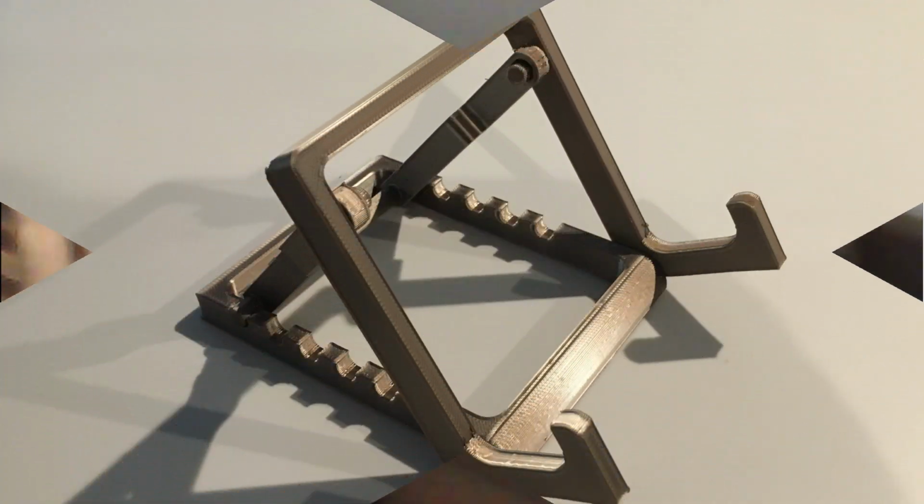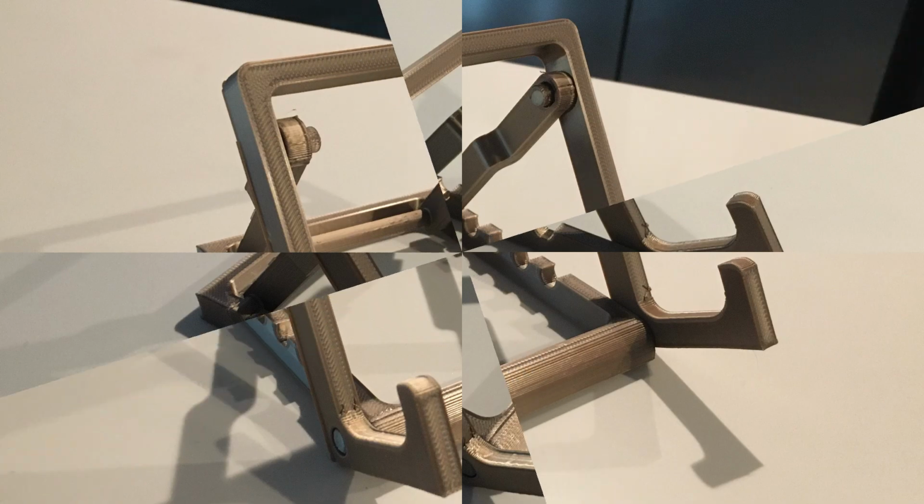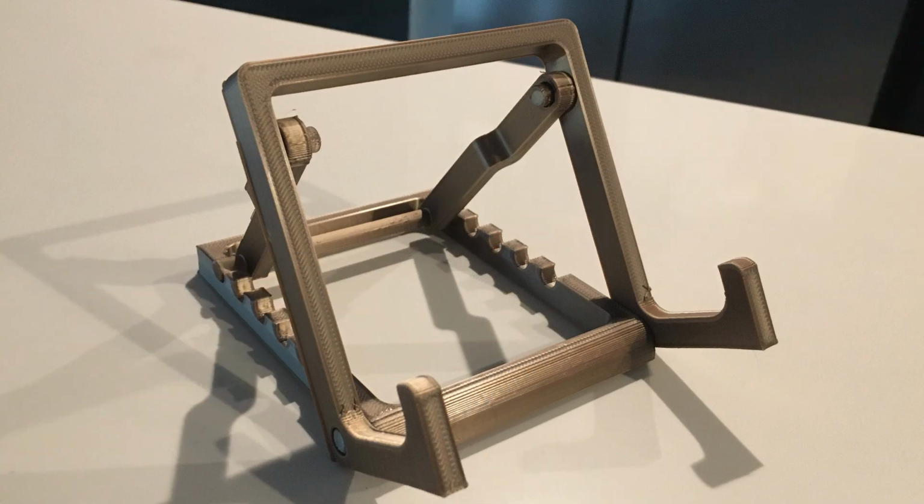So printing for the stand took about 4 hours to complete. And when it was done, this is what it ended up looking like. It fit the tablet just as I had hoped. If you're unfamiliar with 3D printing, I hope this at least gave you an interesting view into the topic. In future videos, I hope to do some more in-depth coverage of 3D printing. I hope you found this video at least entertaining, and I hope it inspires you to make something awesome.